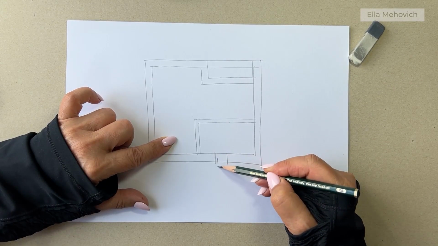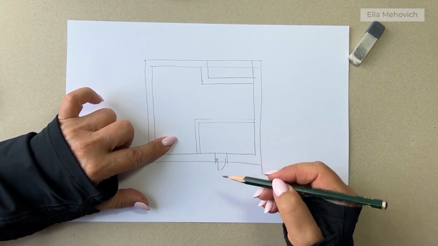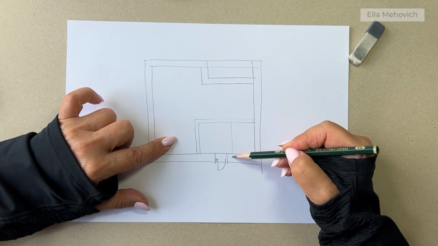Here, of course, I'm also deciding on the entrance door, just sketching it out schematically for now. I'm marking the entrance door. I can even show how the door opens. This is how it's drawn. Here, I'll have the bathroom.